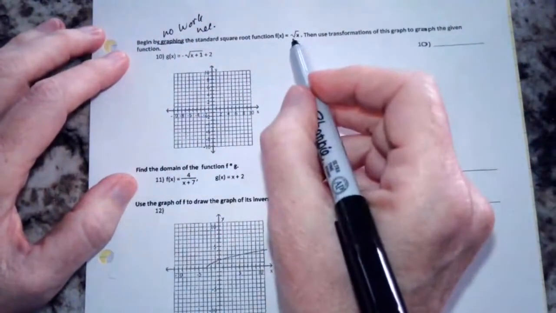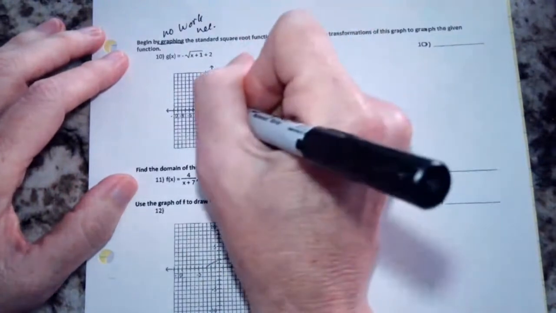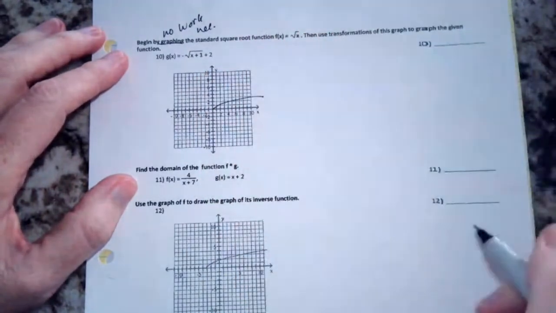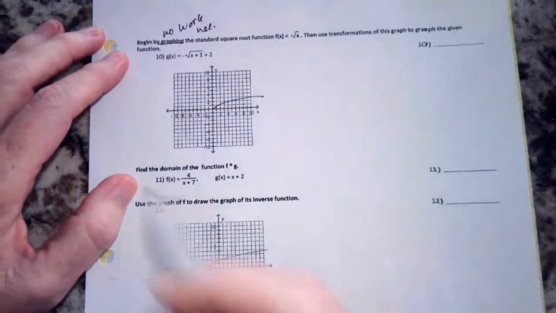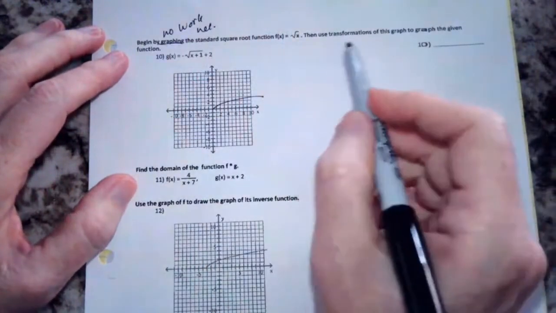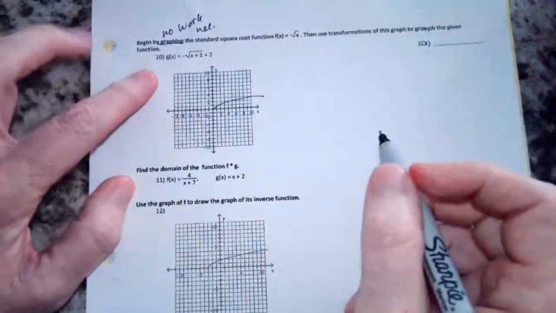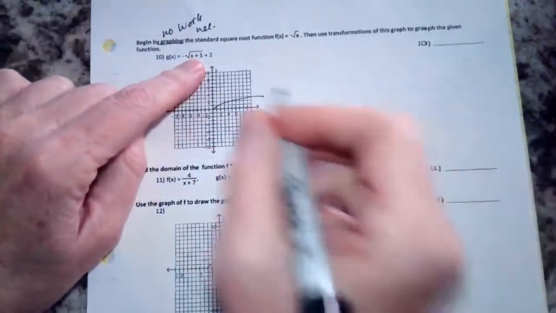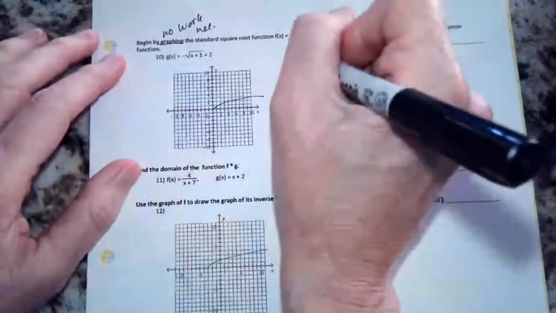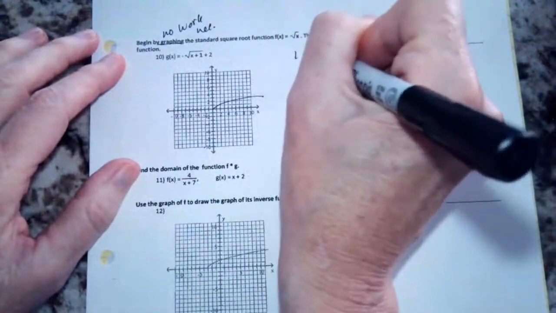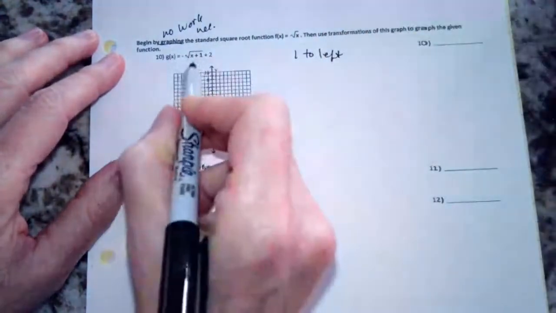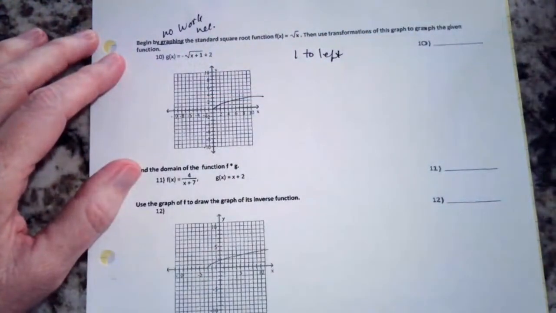Okay, the function square root of x looks something like that. That's not a good version of it, but that's the idea. Then use transformations to graph this, okay? We're going to do the horizontal shift first. So that's a plus 1 in there. That means we're going 1 to the left, because remember, it's a liar.